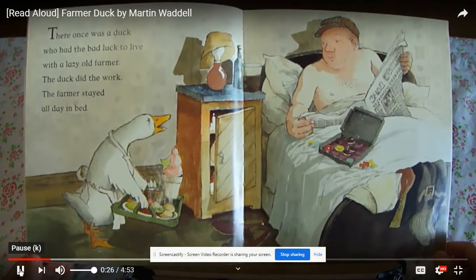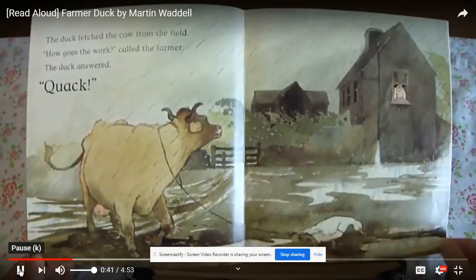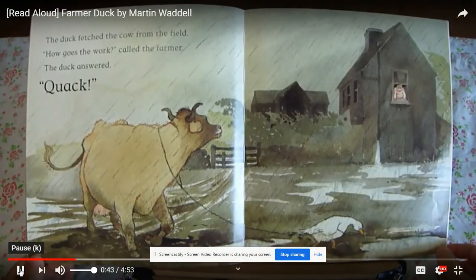There once was a duck who had the bad luck to live with a lazy old farmer. The duck did the work. The farmer stayed all day in bed. The duck fetched the cow from the field. "How goes the work?" called the farmer.